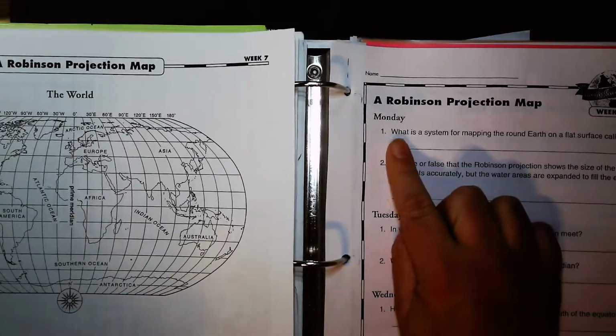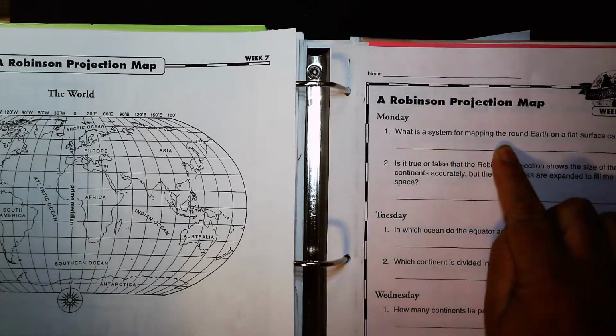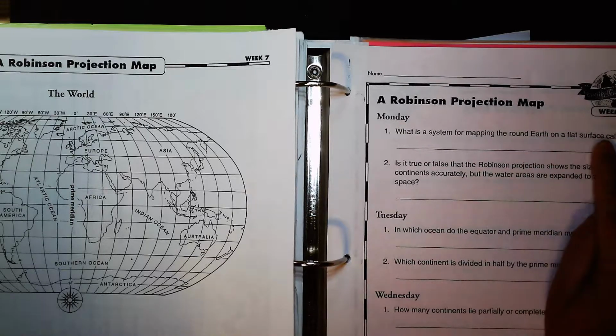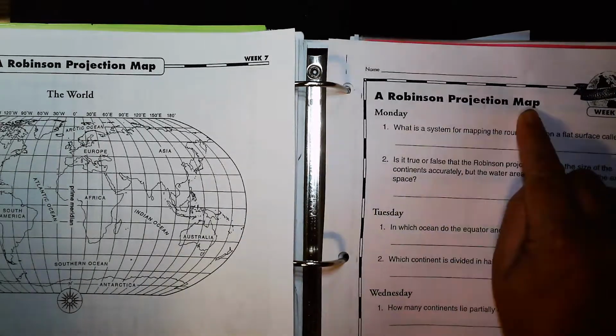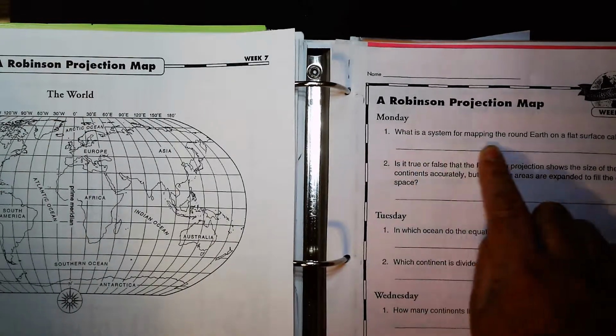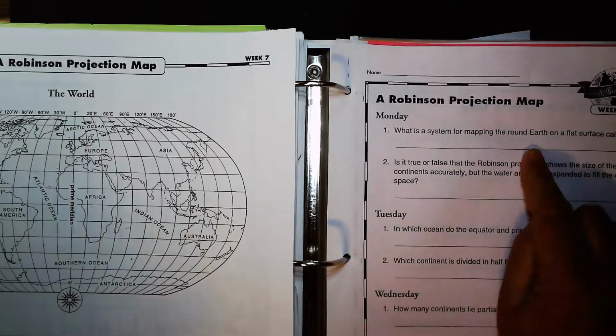The first question says, what is a system for mapping the round Earth on a flat surface called? And what we just talked about is the projection map. So all you need to put on this first line is projection or projection map.